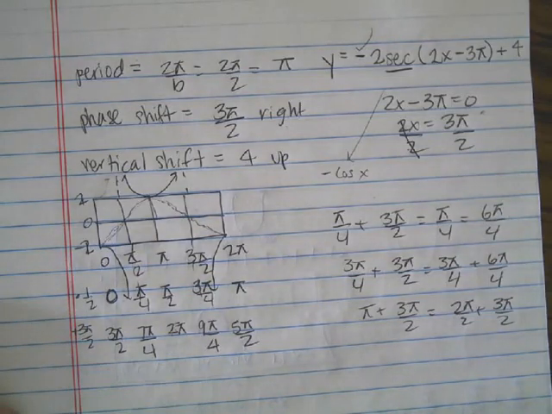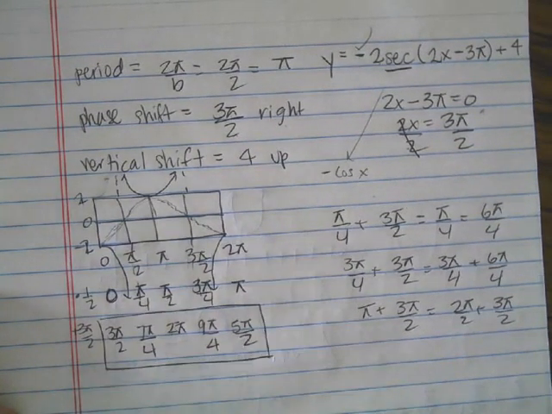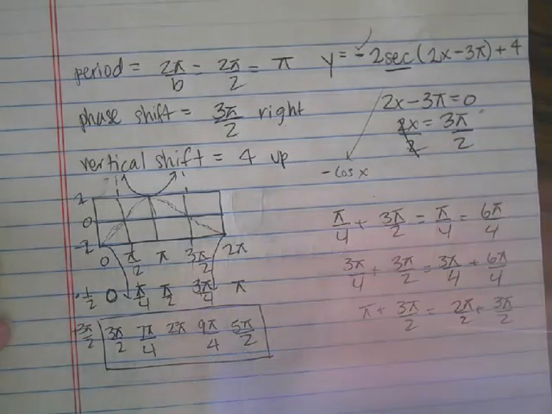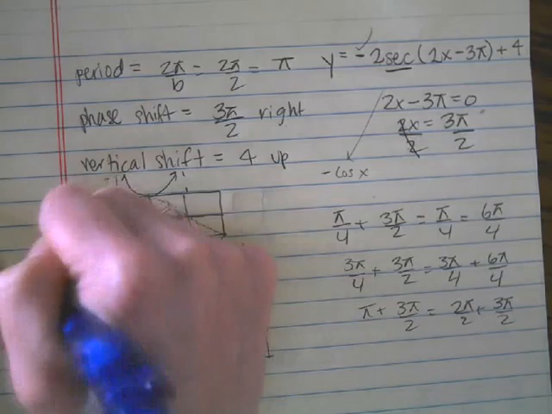Once you're done with the multiplying and the adding, you can box the bottom numbers. And the last thing you do is add 4 to the side. So 2 plus 4 is 6, 0 plus 4 is 4, -2 plus 4 is 2.